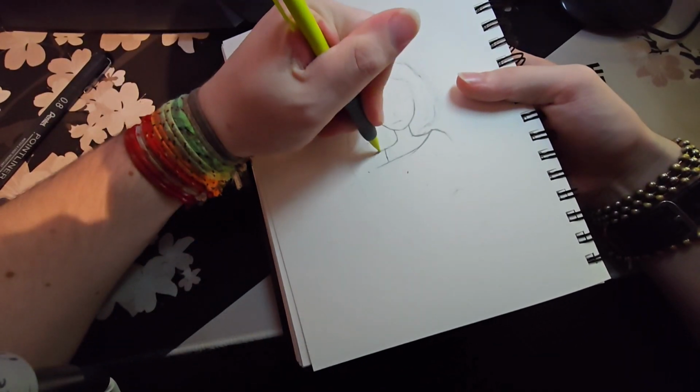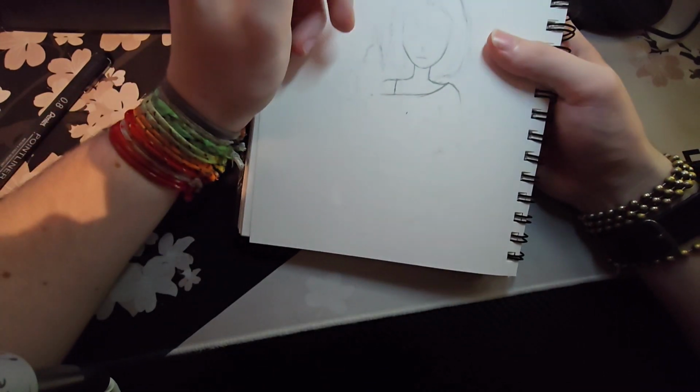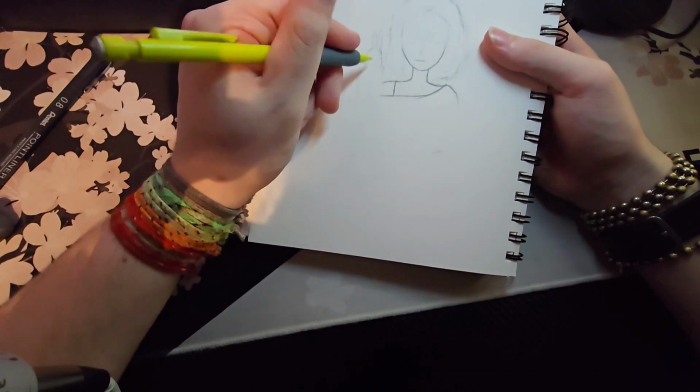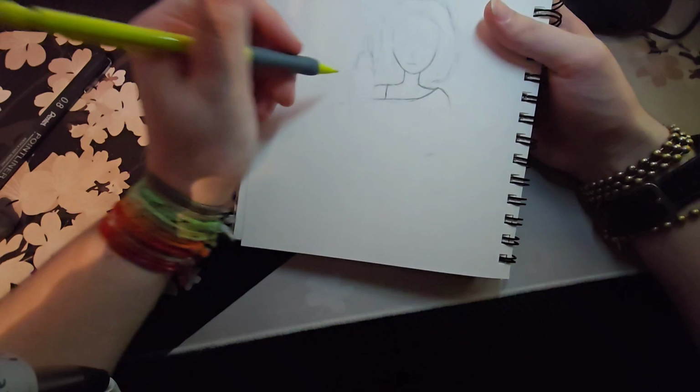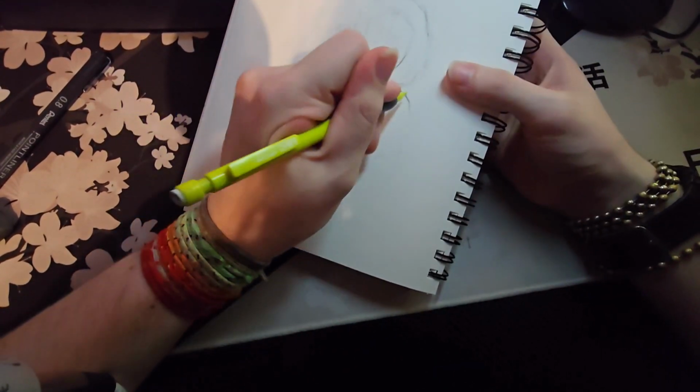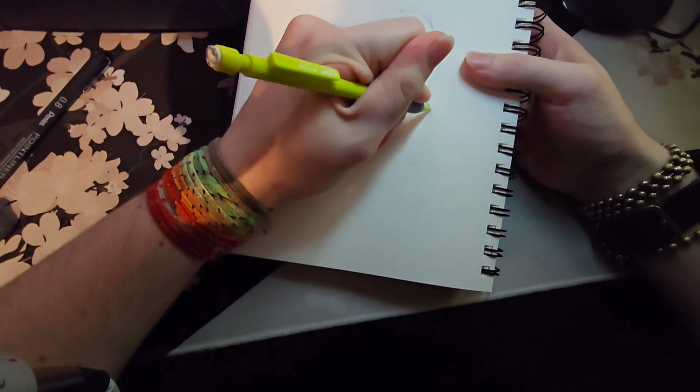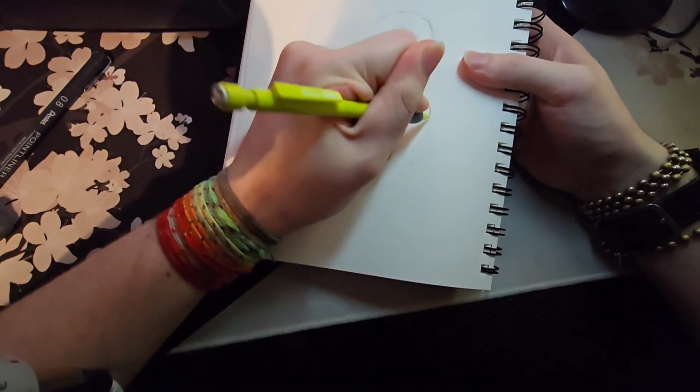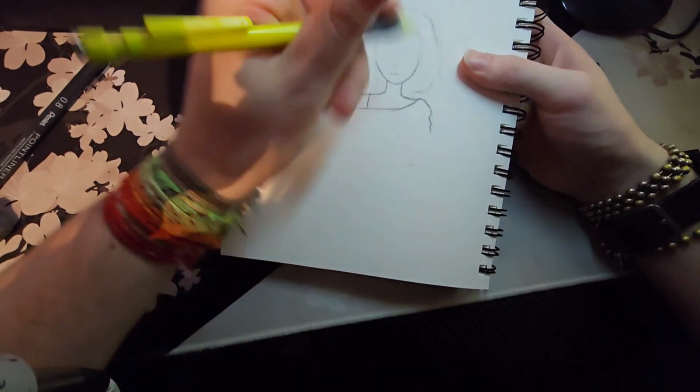Alright. She does have her arm there, and drawing that hand is... Oh, it's gonna be so fun. That's gonna be incredibly annoying to draw that hand.